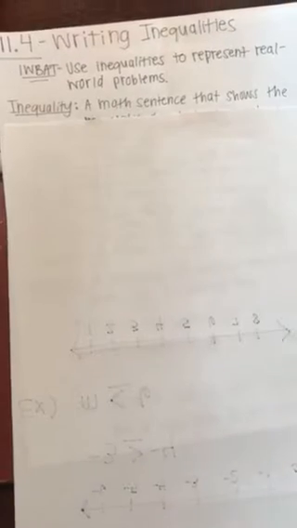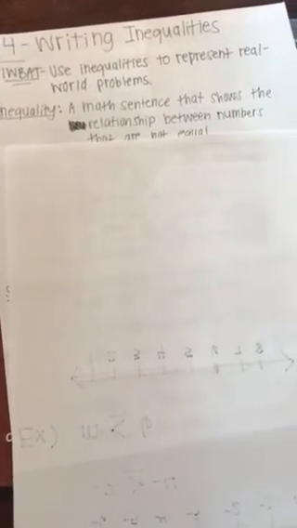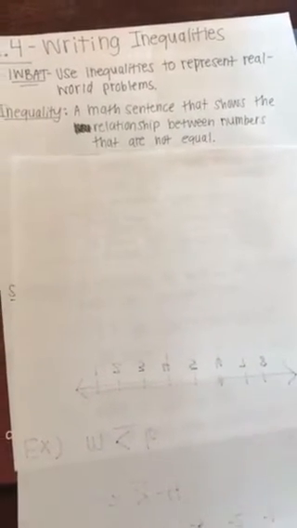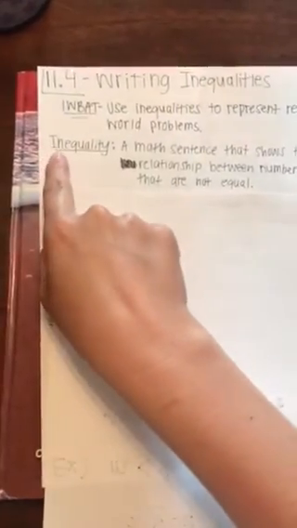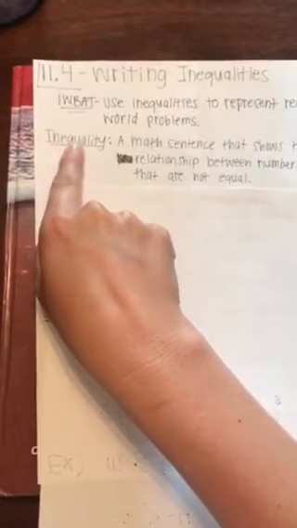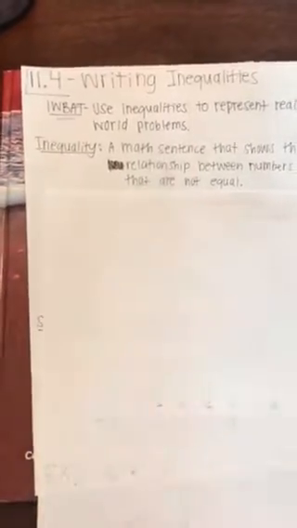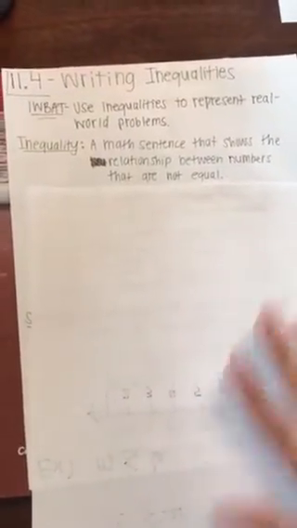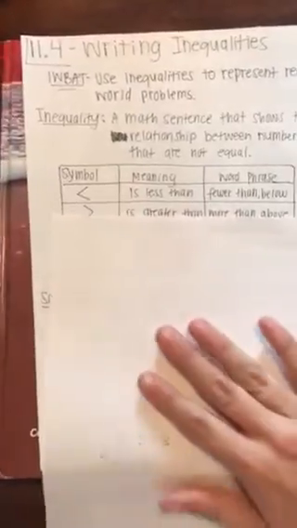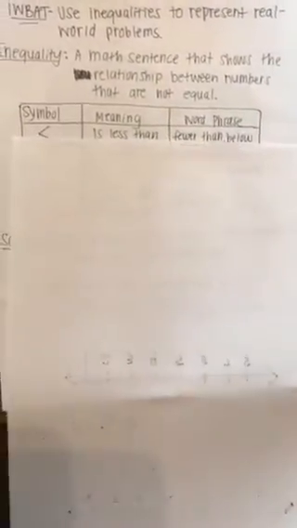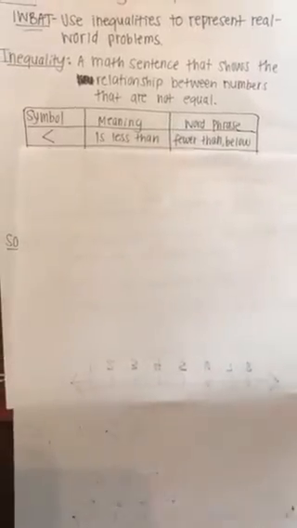An inequality is a math sentence that shows the relationship between numbers that are not equal. That's where this prefix comes from, inequality. So it's not equal. So if it's not equal, we're going to talk about the different symbols and meanings that we'll be using. So I know you guys know this, but we will be reviewing.